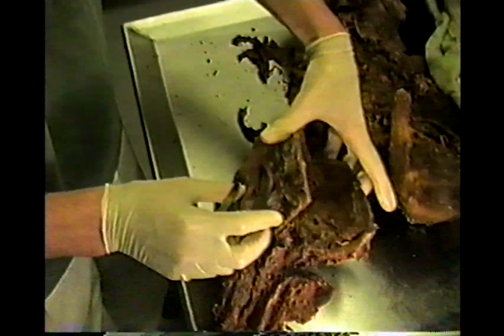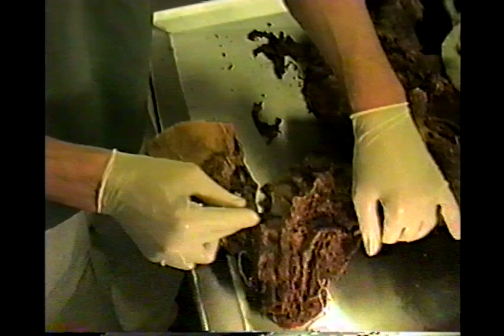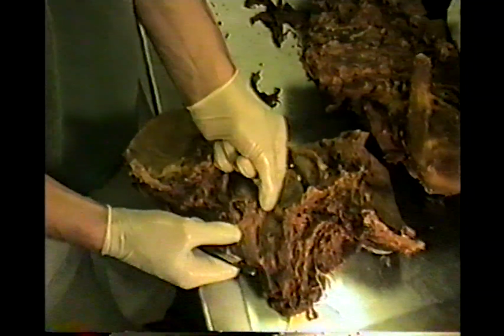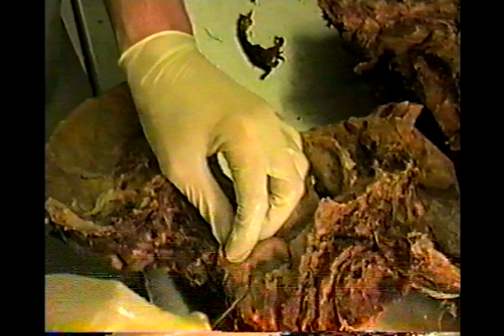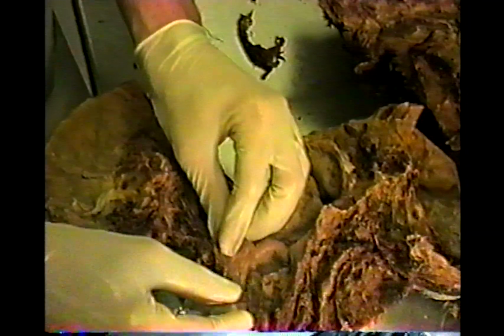So we're looking at the posterior aspect of the skull, reflecting it. So here's the tongue, the base of the tongue, and this is the epiglottis here. So again, this would be the piriform recess here. Posterior aspect of the larynx with the posterior cricoarytenoid.